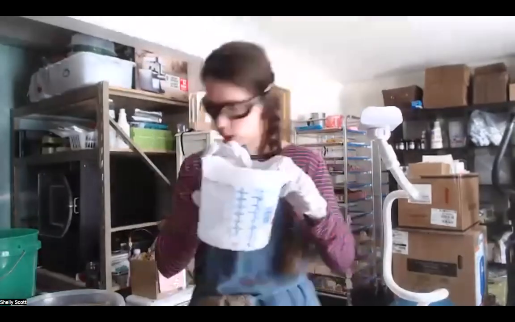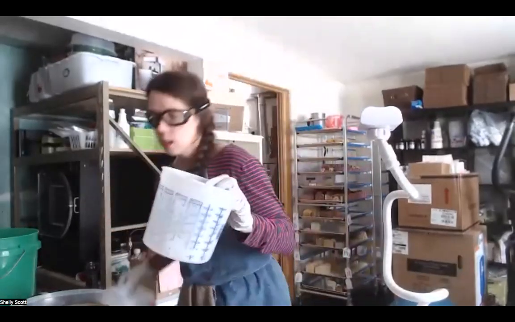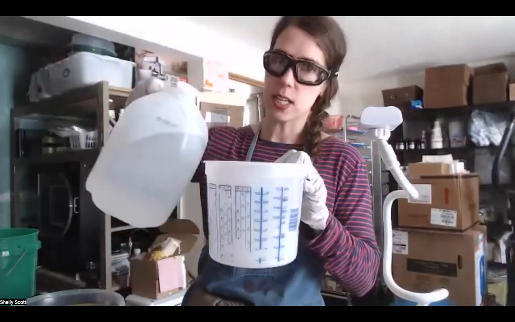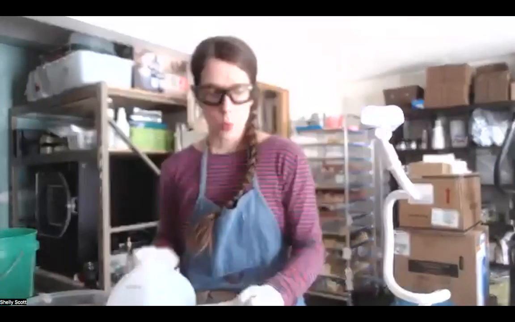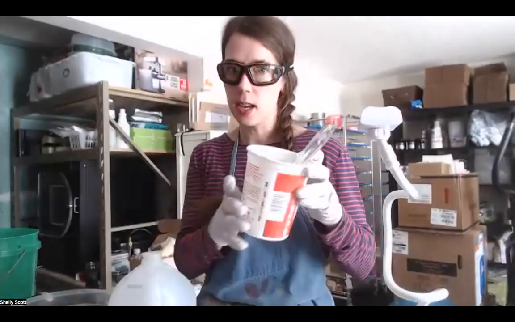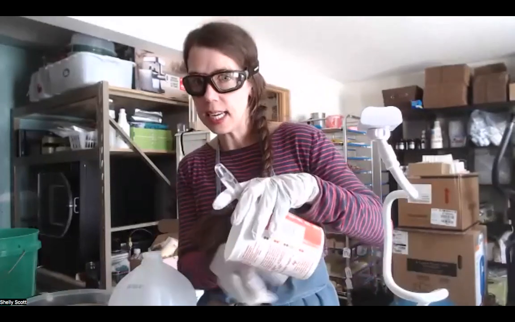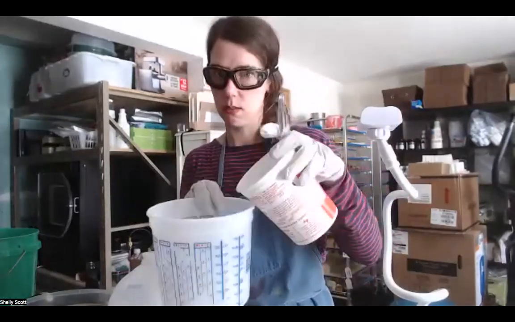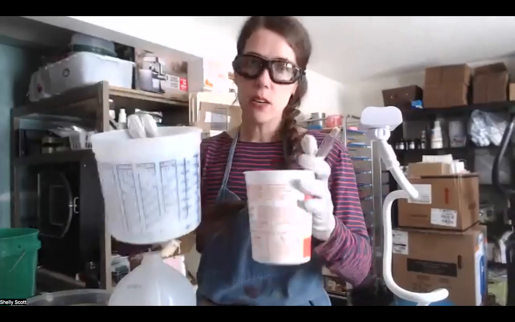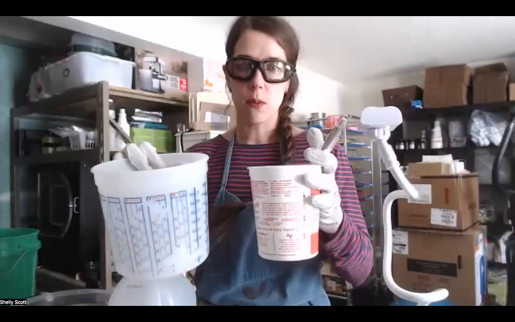Your liquid, with your 100% distilled water, will be in another container. Once they're all pre-measured out, you're going to take your lye and pour it into your liquid. You do not do it the other way around. Very, very important that you don't do it the other way around.